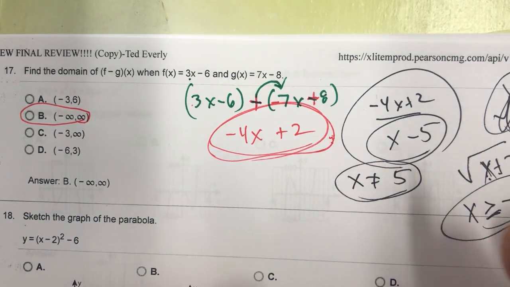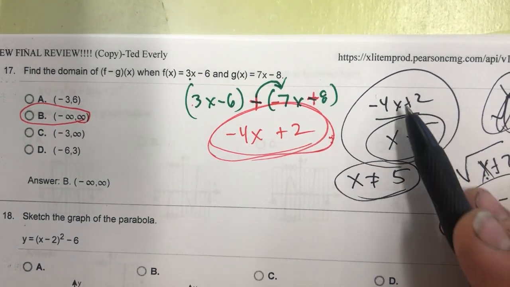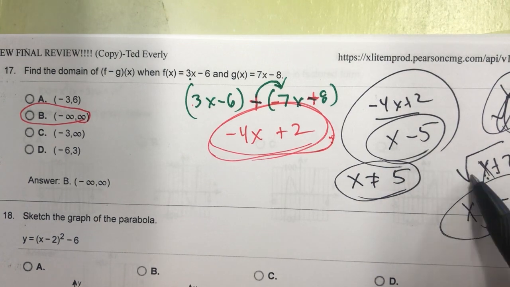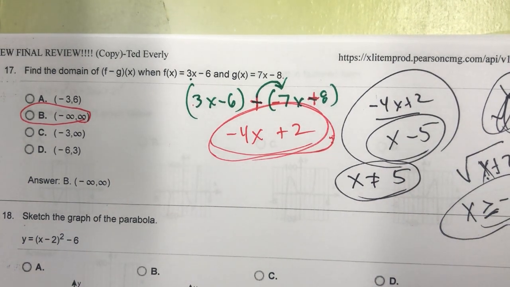So these are issues that affect your domain when you have a denominator with the x in it, or if you have a radical with the x in it. It affects your domain.